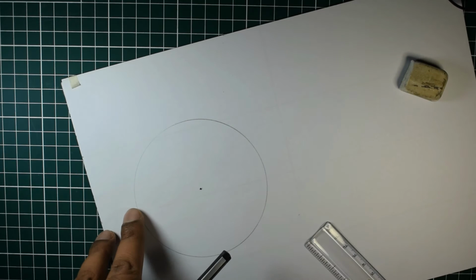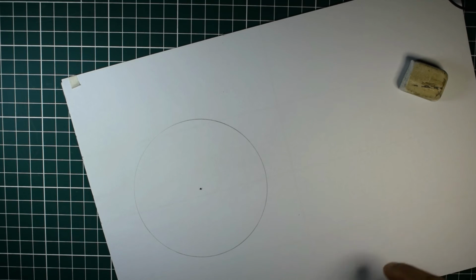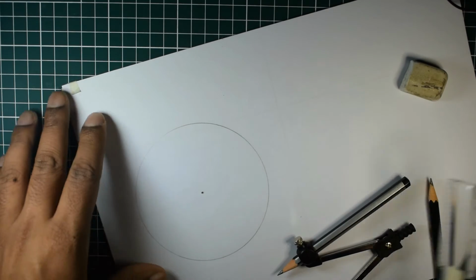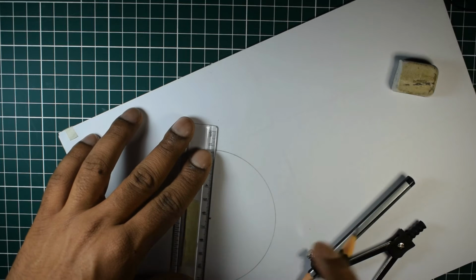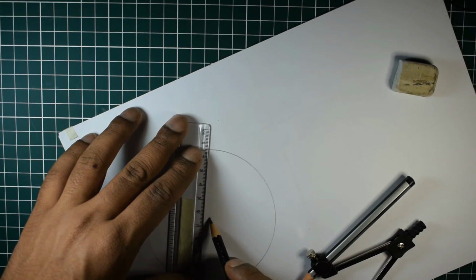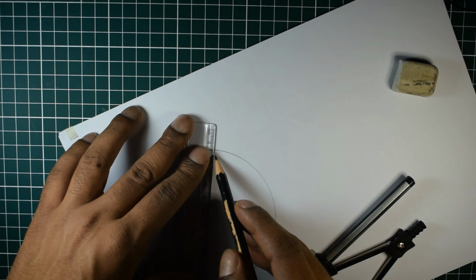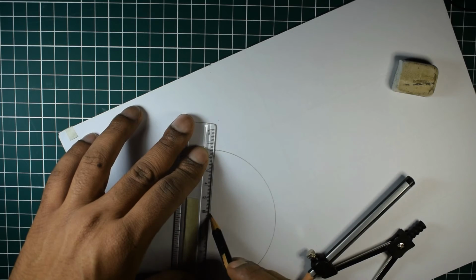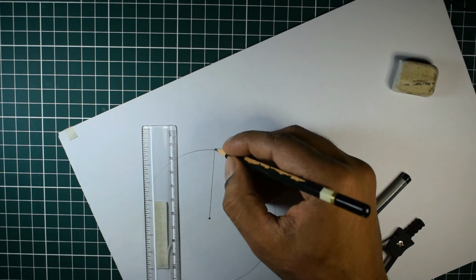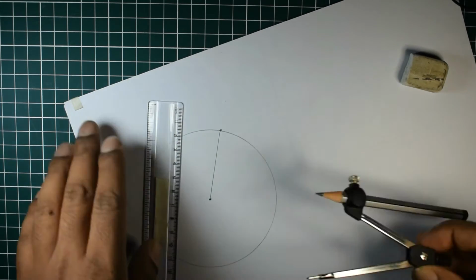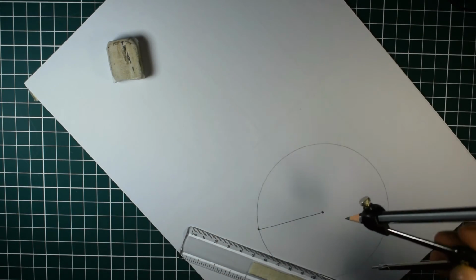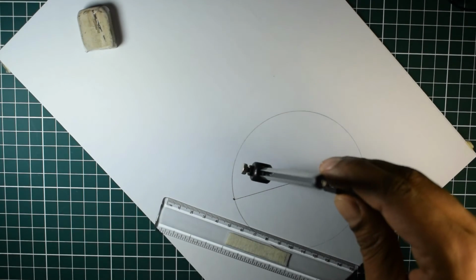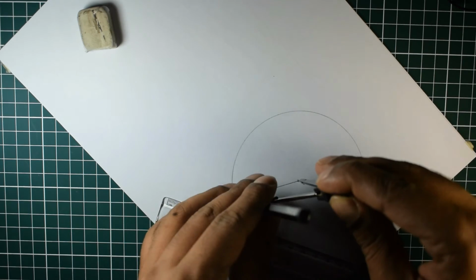Now we need to draw a radius. Any random point, but yes, we should have a plan of how to draw the tangent and everything. So keeping that in mind, at any random spot you can draw a radius. And now we have to draw 120 degrees. We can do so by drawing an arc, a semicircle actually, that's also an arc technically.